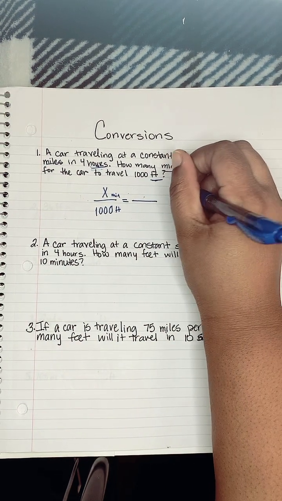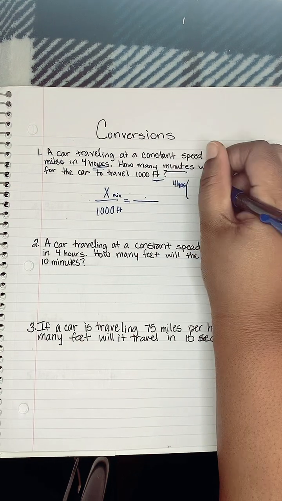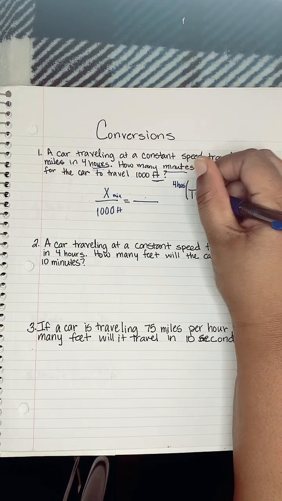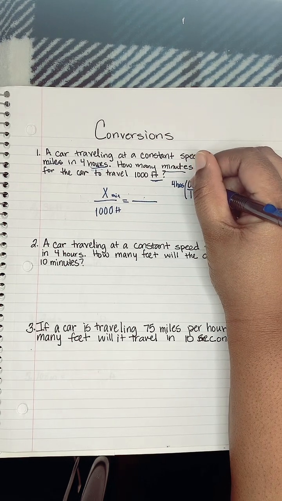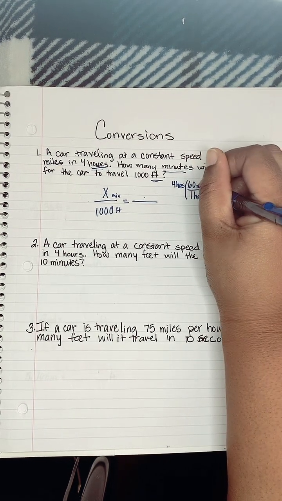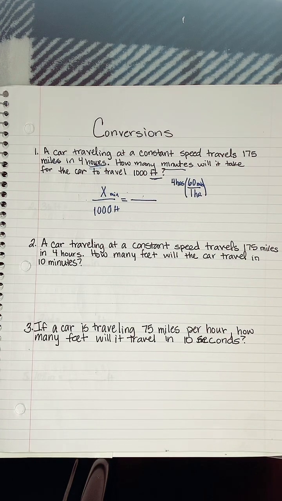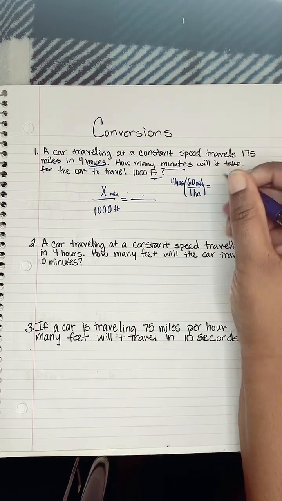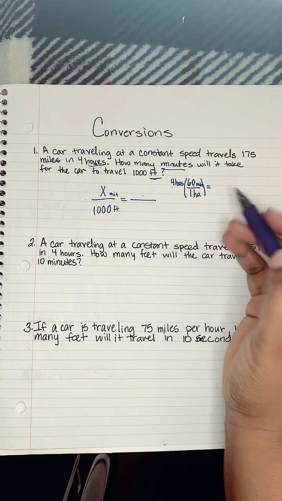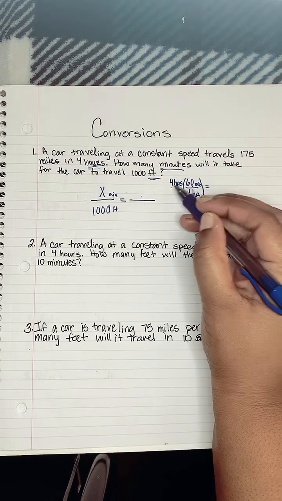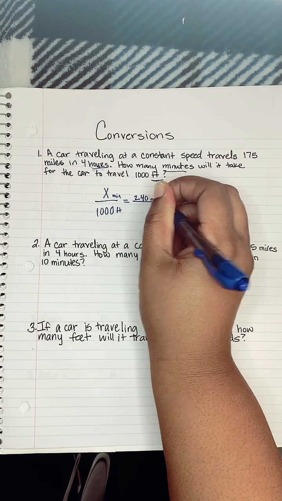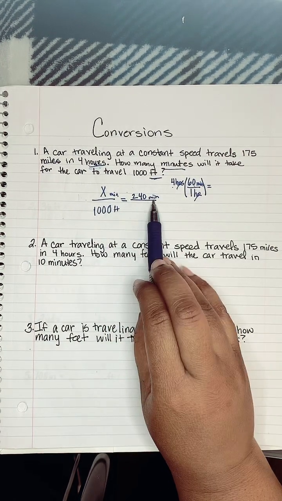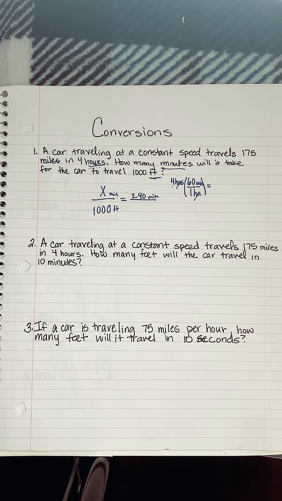So we have to start with 4 hours. And then 1 hour makes how many minutes? Well, 60 minutes make 1 hour, right? So we're going to do 4 times 60 to change it to minutes. And 4 times 60 is 240 minutes. So now that we have minutes and minutes on top, we're going in the right direction.